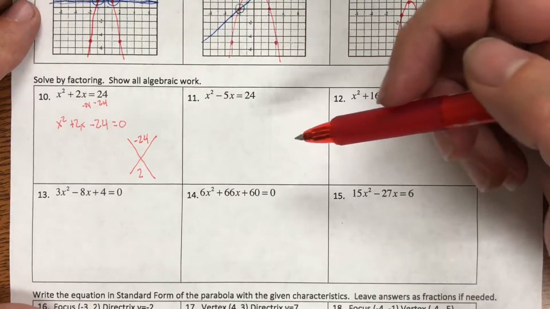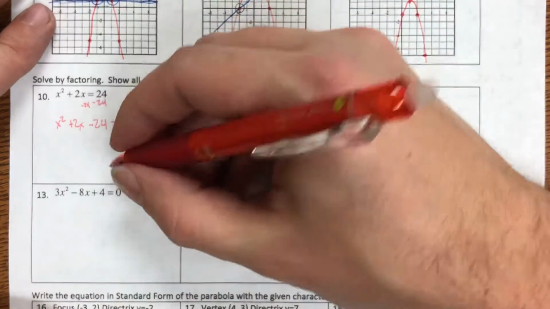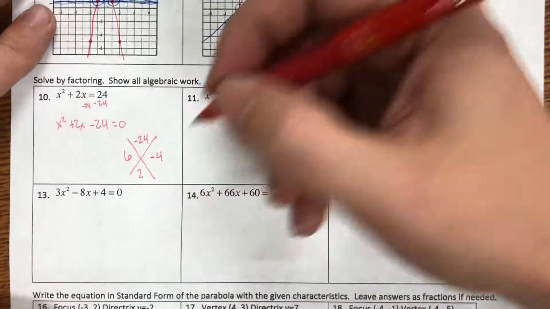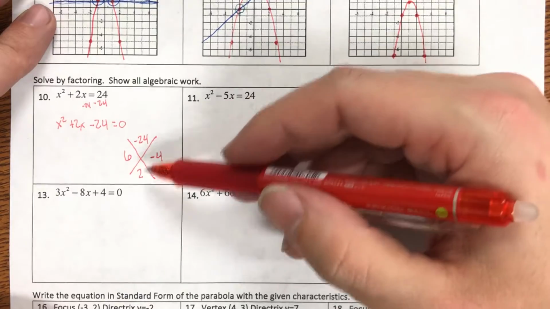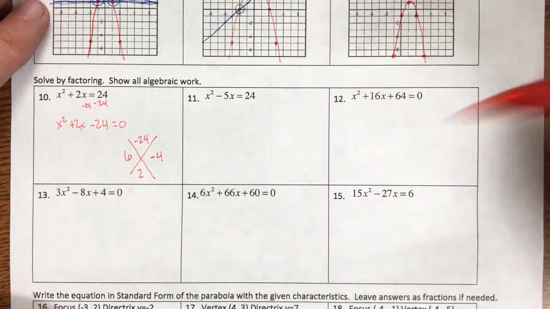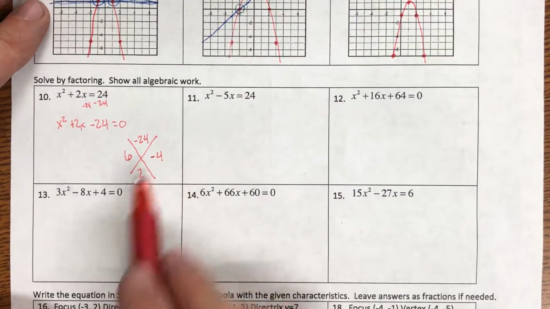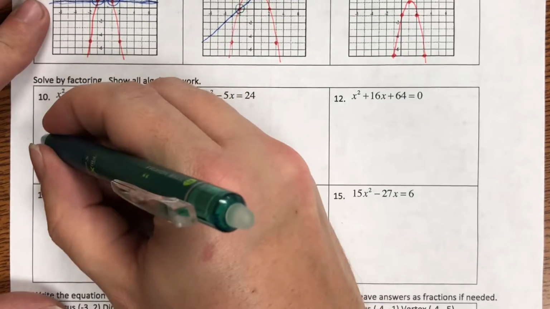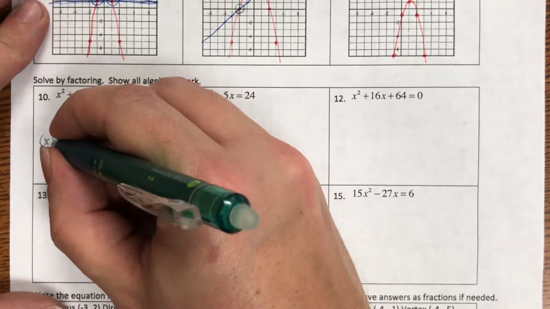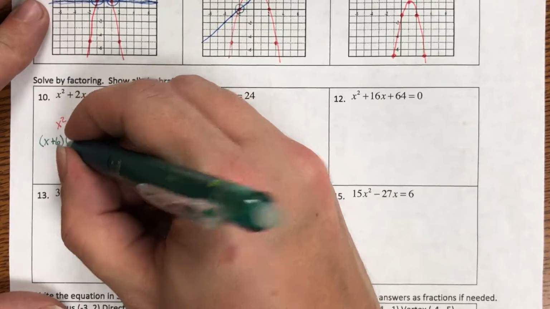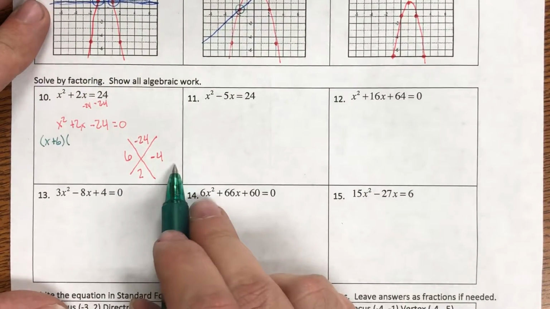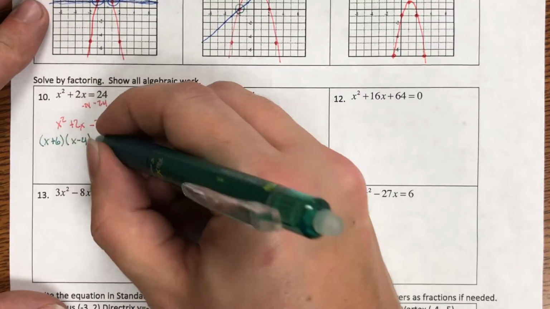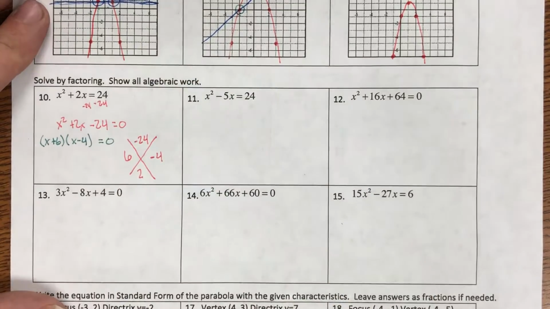So something that multiplies to -24 is going to be 6 and -4, which does add to give me 2. These two numbers tell me what my factors are going to be. So it's going to be x plus 6 from that one, and then because this is a -4, it's going to be x minus 4, and it equals 0.